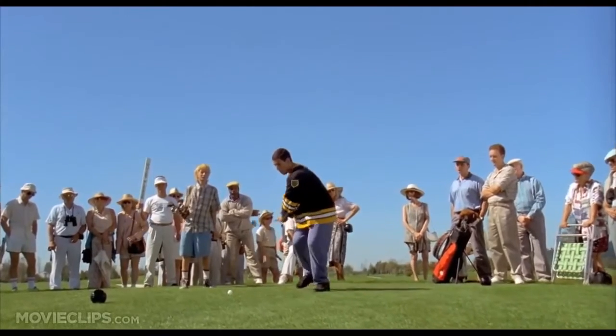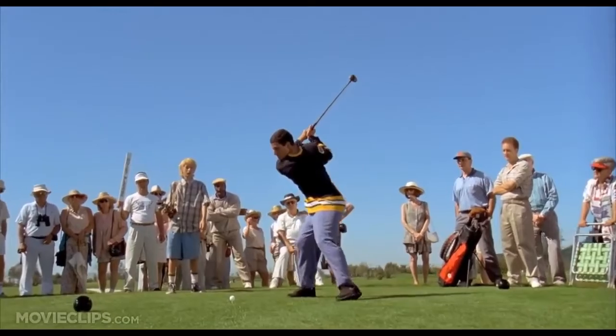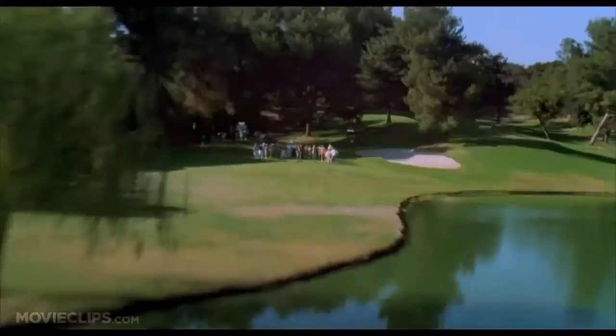I took inspiration for a golf scene from Happy Gilmore. Even though it's by no means a classic film, the high quality of Foley used helps to put you into the location and feel immersed in the action.